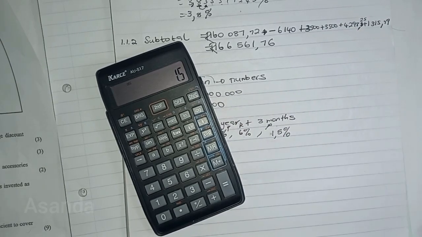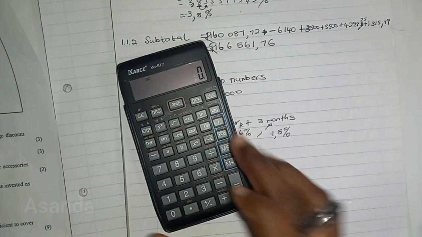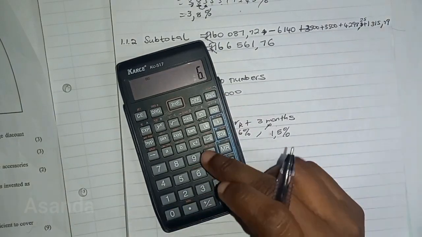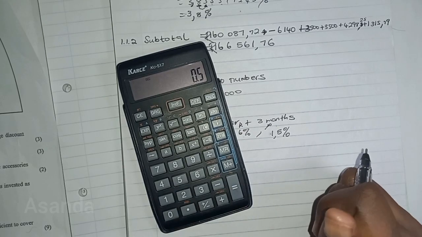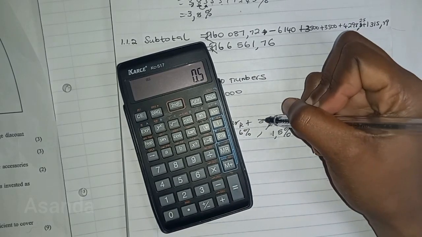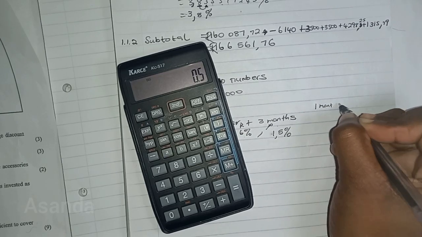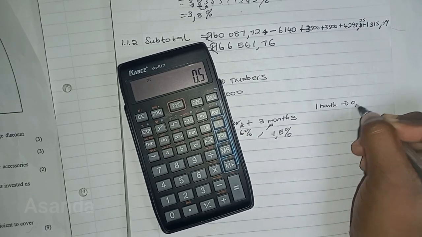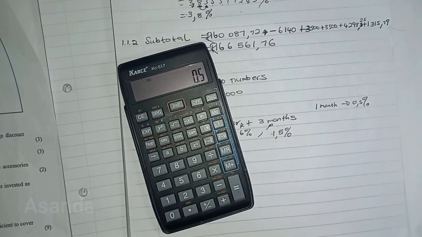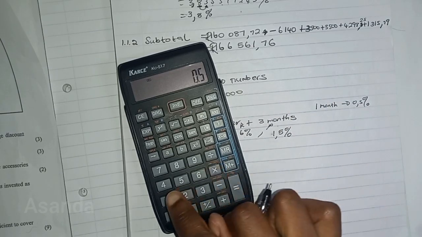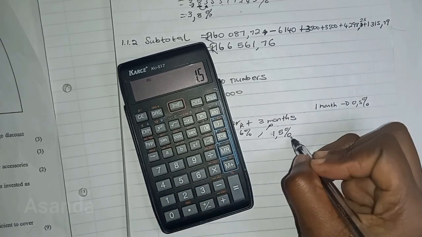I don't like the way I just did that. I did it just to show you that you can do it like that. What I like to do is say 6 for a year divided by 12, which is 0.5. And then I look at my months. There's 3 months, right? So for 1 month, it's 0.5%. For 3 months, it's times 3, and then it's 1.5.